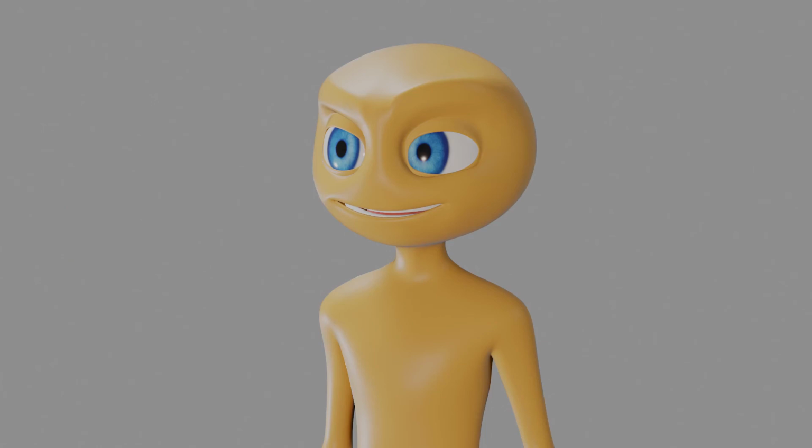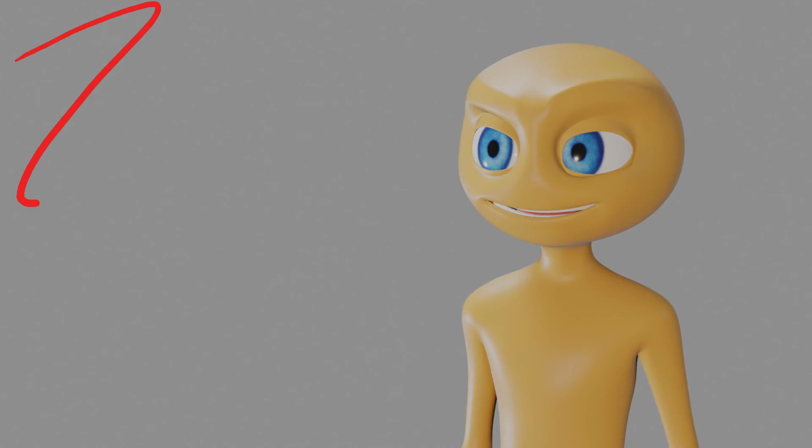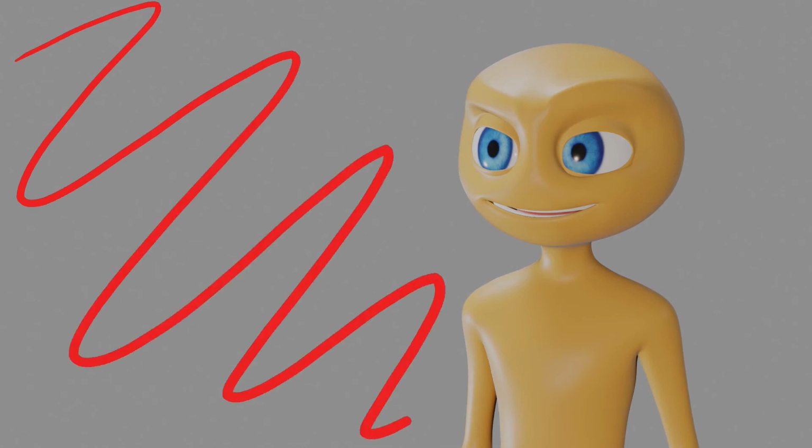Now lead room is very important, especially if your character is moving, which I'll show you an example of in a moment. But here our character is looking to the screen left, so it's best that we actually move him over to the screen right so that he has more lead room. This feels more natural, especially if he was in a conversation with somebody else.